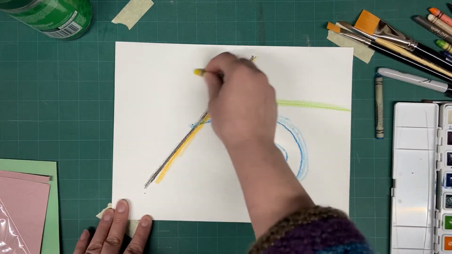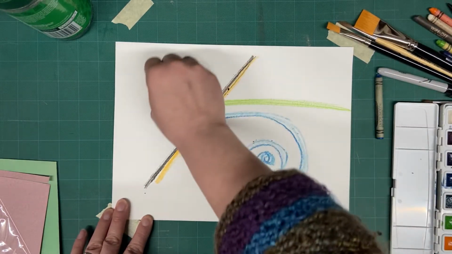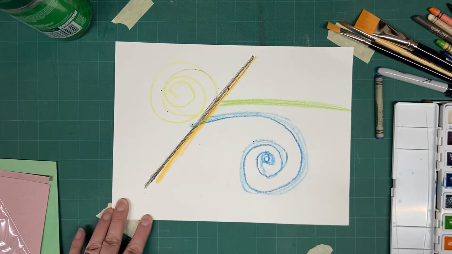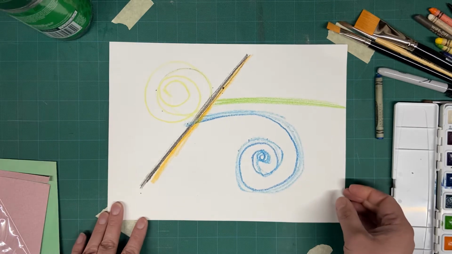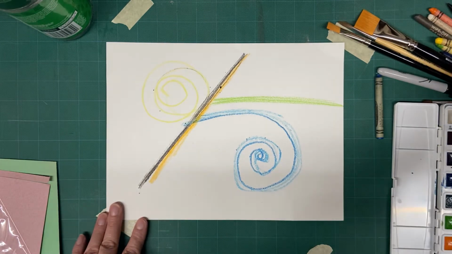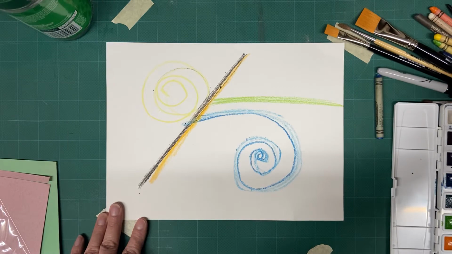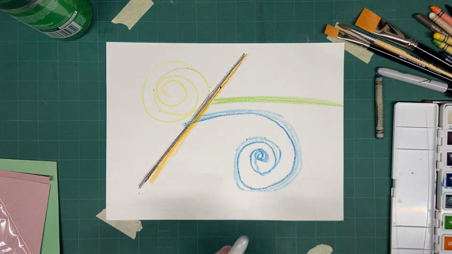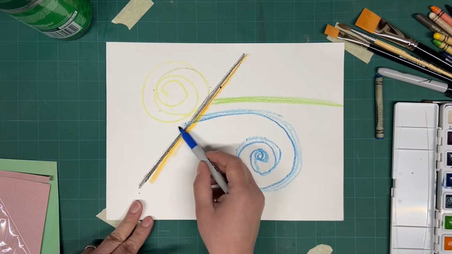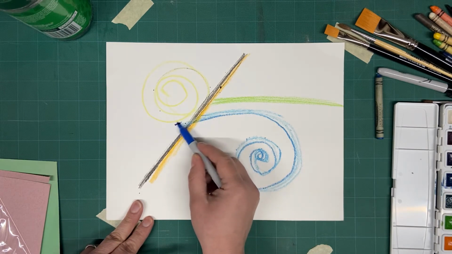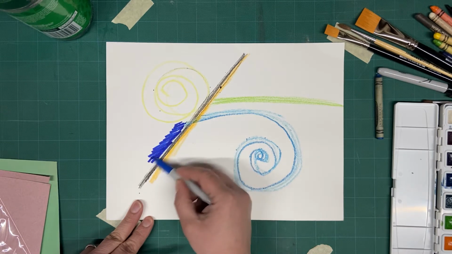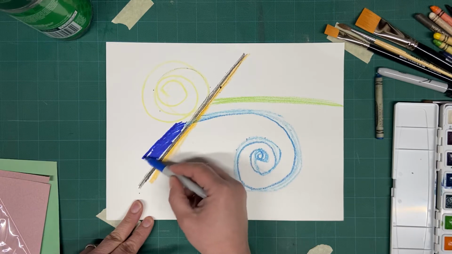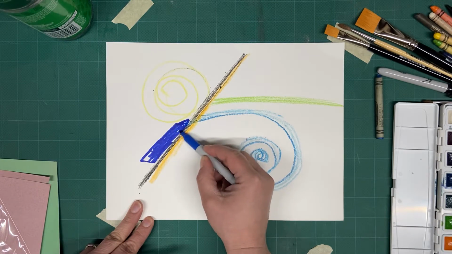So I'm just getting started. Some spirals, some straight lines. Okay, now I think I'm going to switch materials. I'm going to use some Sharpies. Okay, so I'm going to get a yellow one. Well, actually, we're going to start with the blue one. And I'm going to just sort of lay in a shape here, and sort of color in a shape here with a Sharpie marker.